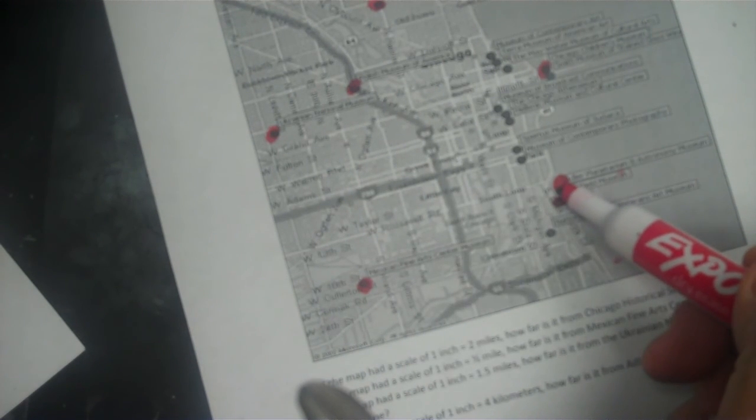Number 24. If the map had a scale of 1 inch is 4 kilometers, how far is it from the Adler Planetarium, that's right there, to the Museum of Contemporary Art, that's up there? So lay your ruler down, 0 on one end, and we can see it's 2 inches. We're saying that each one of those inches is 4 kilometers at this point, and so that means a grand total of 8. 8 kilometers from there up to there.